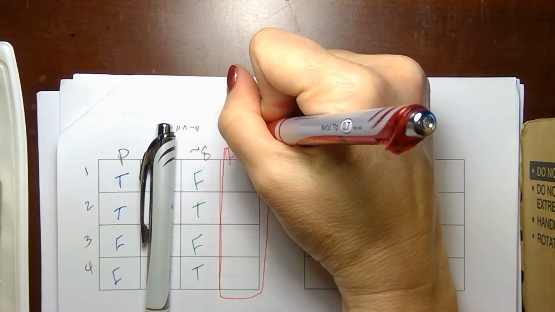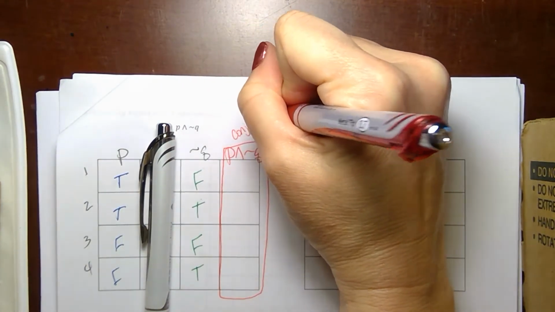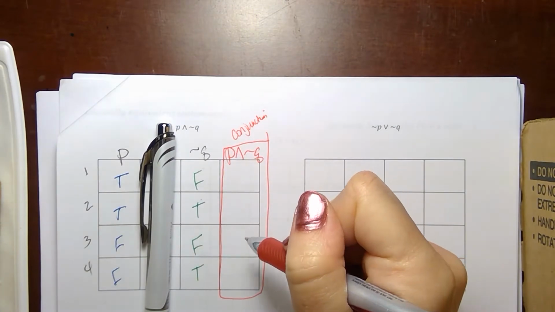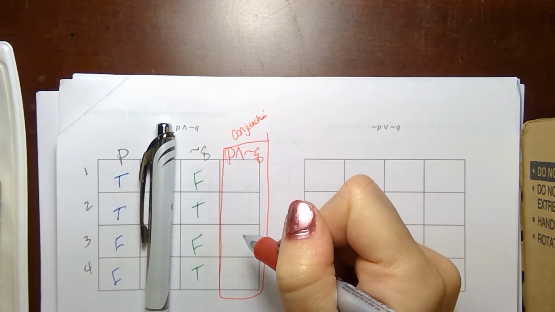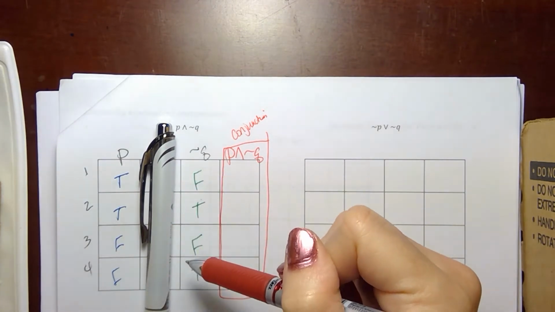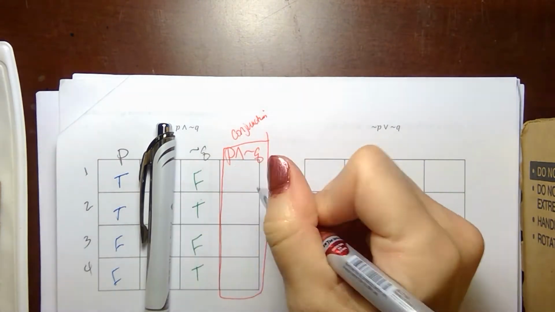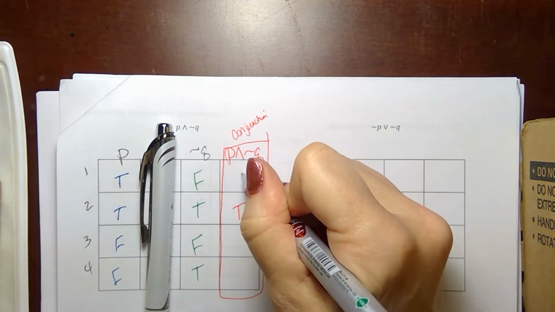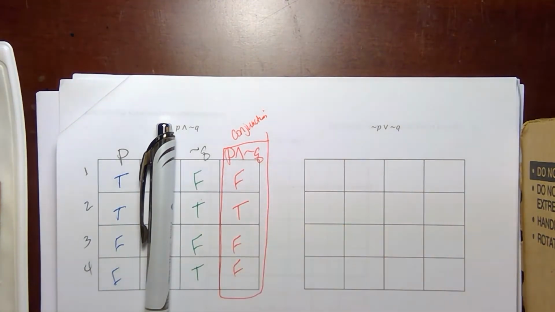Now, this is a conjunction. It's an and. For my and to be true, both statements have to be true. So I'm looking to see in which case both statements are true. Well, they're both true in case 2. The other 3 cases have to be false because they are not both true in those cases. So that's the column that I was looking to build.